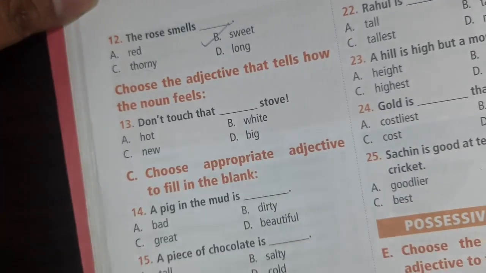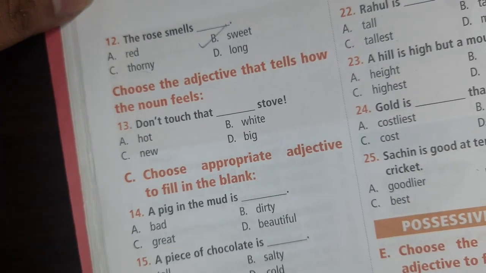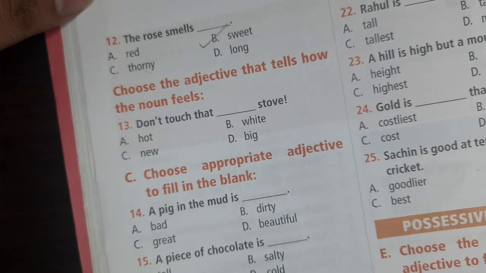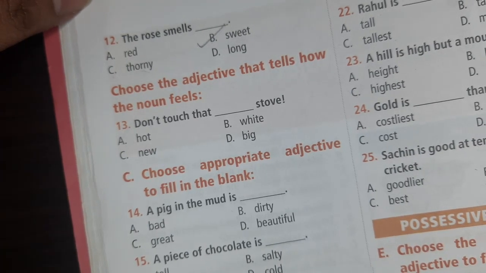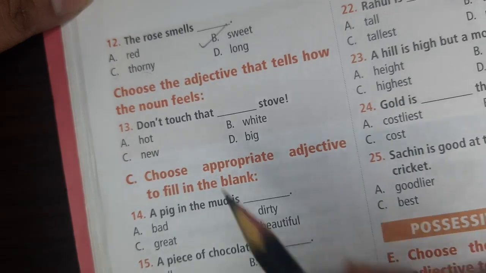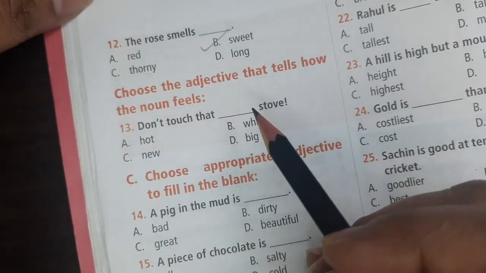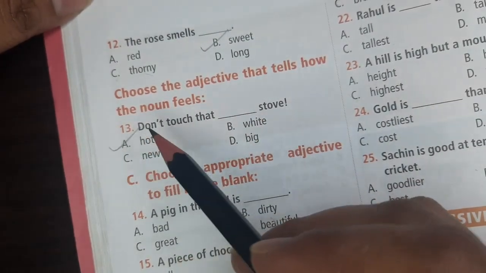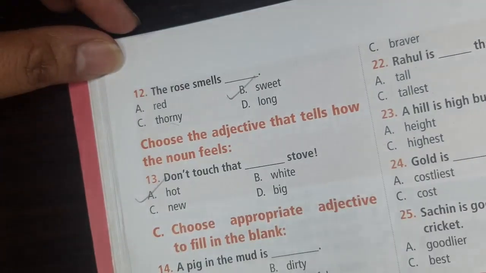Okay, question number 13. Choose the adjective that tells how the noun feels. Don't touch that stove. Okay, now how the stove is going to be? The stove is going to be hot, right? So that's why we are saying don't touch it. That is why option A is the answer.